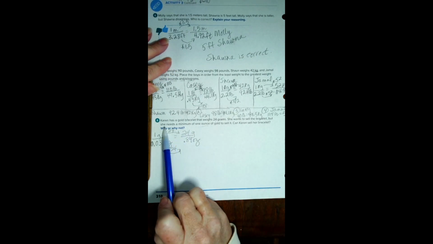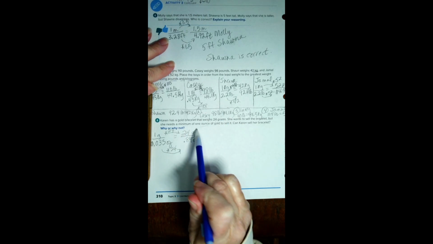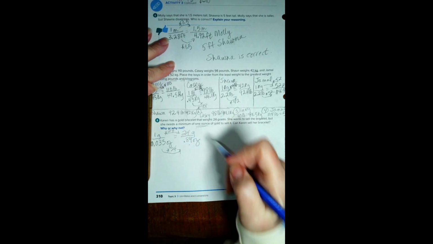Now let's read the question. She wants to sell the bracelet, but she needs a minimum of 1 ounce. Does she have 1 ounce? No, she doesn't. She has less than 1 ounce. She has 84 hundredths of an ounce. Okay, and pause as you need to.